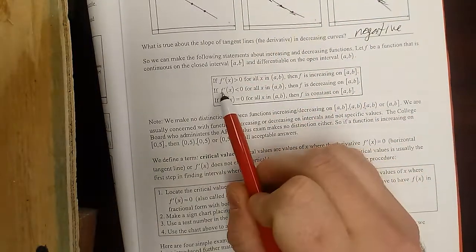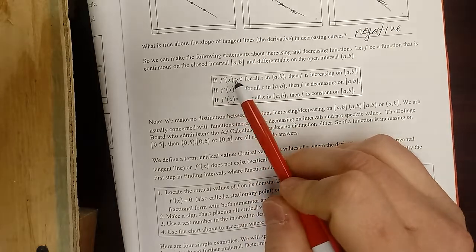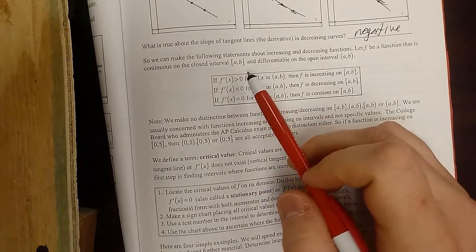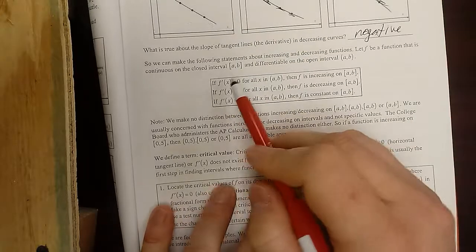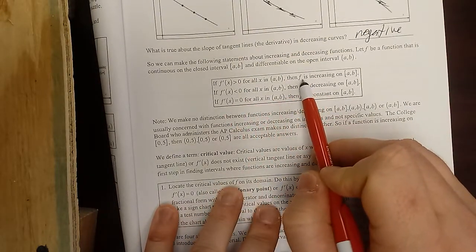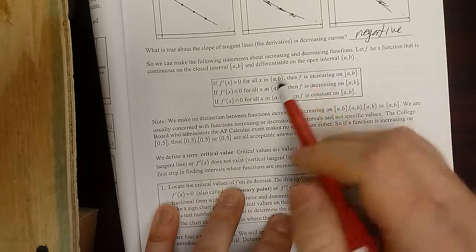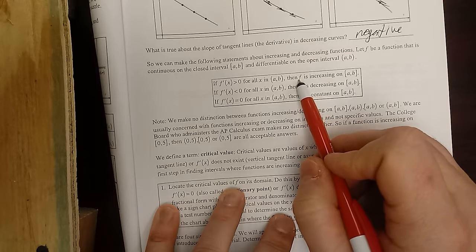And then similarly, between A and B, so I got distracted. If the derivative, plug in any x for the derivative, and it's greater than 0 between A and B, then that means that for every single x value in between A and B, the actual y values are going to be increasing. So we're going to see that the derivative affects the original function.